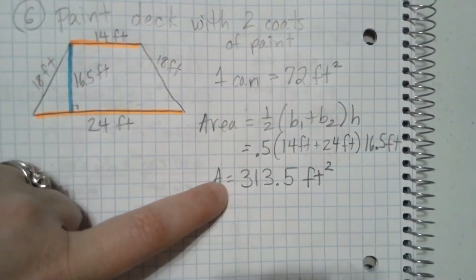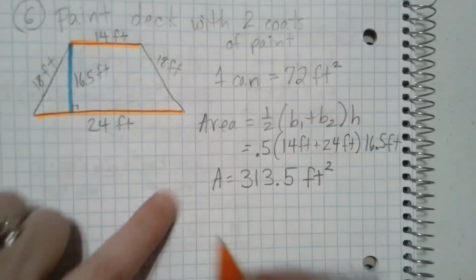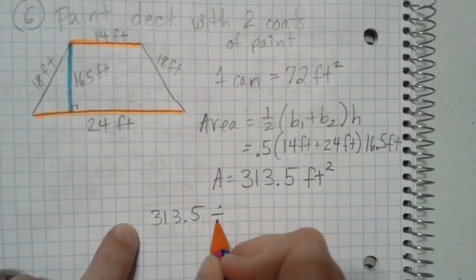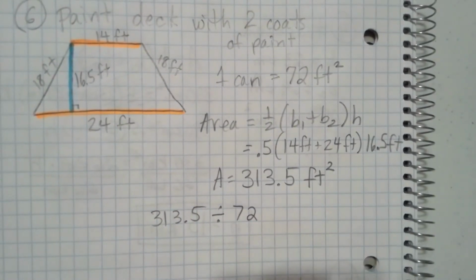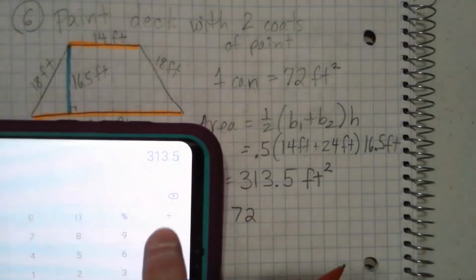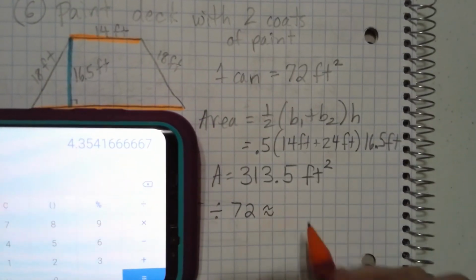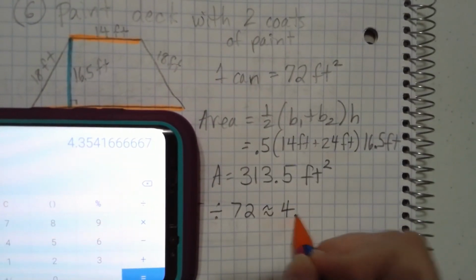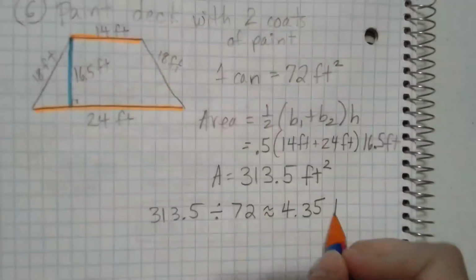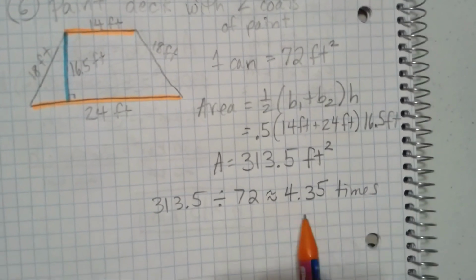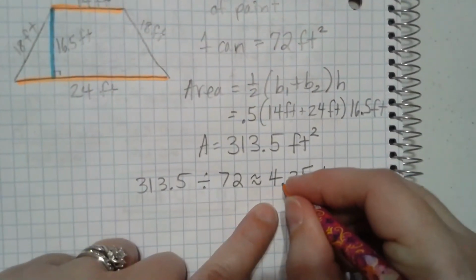Okay, so 1 can of paint is 72. How many times will 72 go into 313.5? So 313.5 divided by 72 is roughly 4.35 times, right? So this is how many cans we need, 4.35.